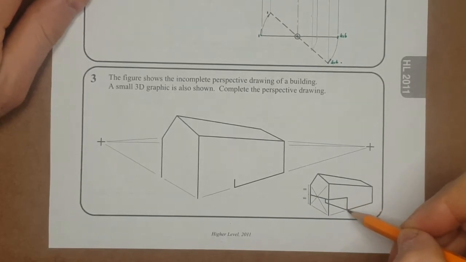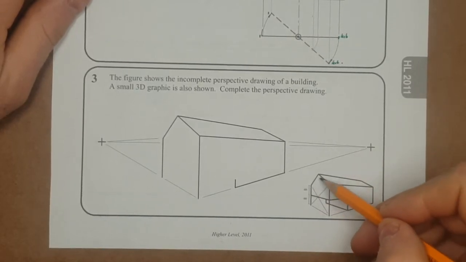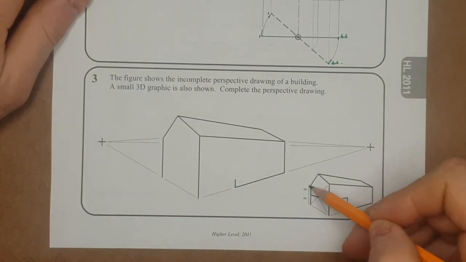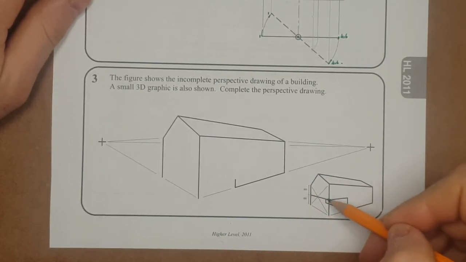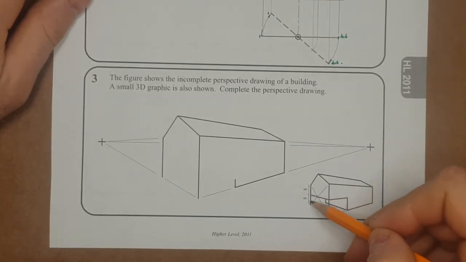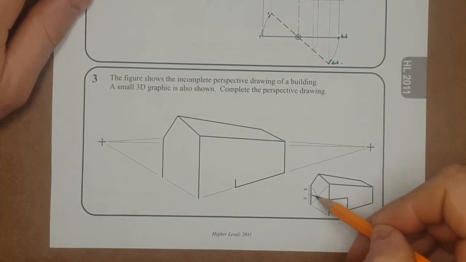What do we need to do? Well, we'll just start joining back to our vanishing points and see what's happening. To establish the centre of this, what would be probably a rectangular face here, it's established using your two diagonals. That gets you the centre of the face, which then we can project back to a vanishing point. We don't need to bisect with a compass or anything like that, because our diagonals get us our centre point.